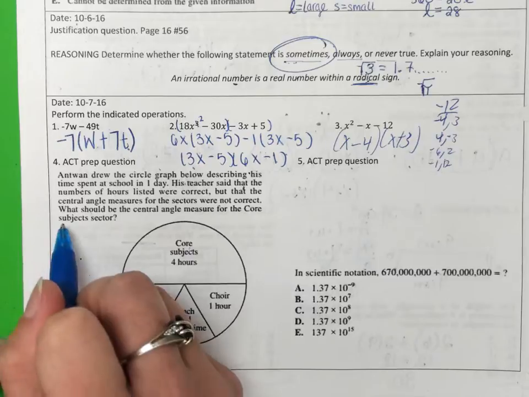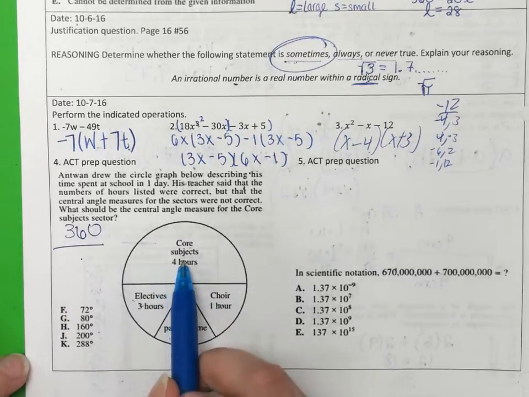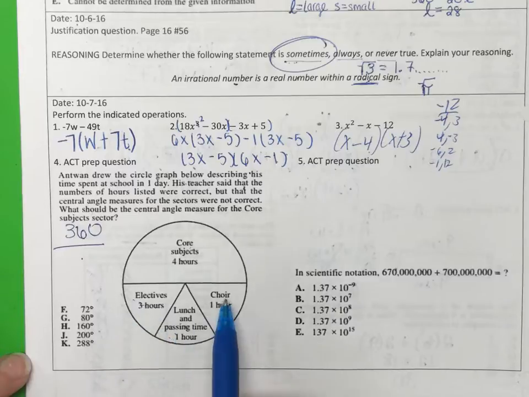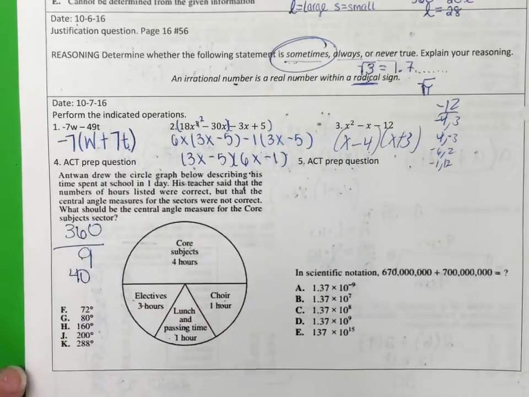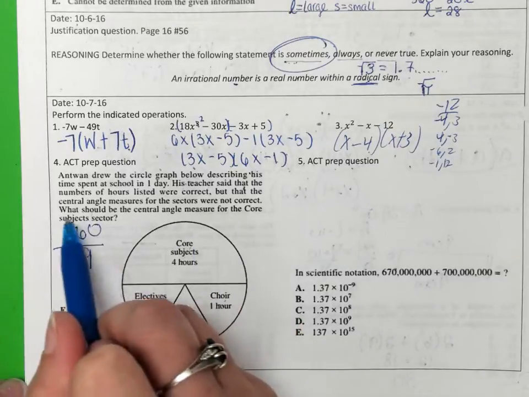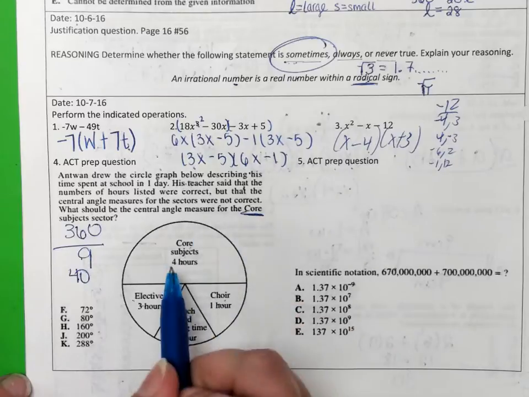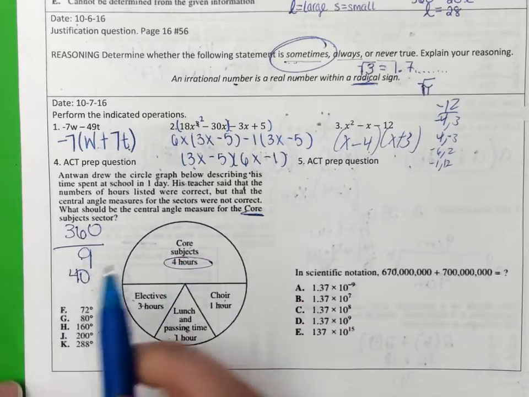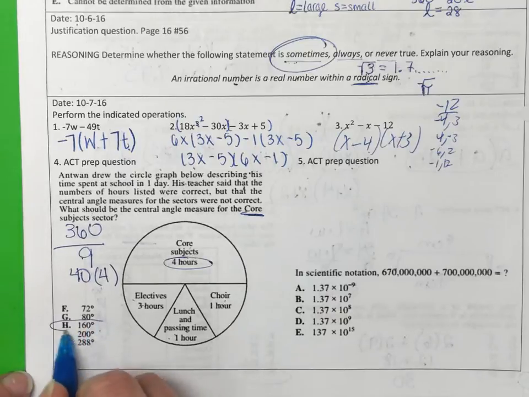So what you do is you take 360 and you divide it by how many hours there are total. So 4 and 3 is 7. This is 8 and this is 9. So divide it by 9 and that's 40, right? And it wants to know what could be the central angle for the core subjects. So how many hours is the core? So then you multiply that 40 times 4, which is 160.